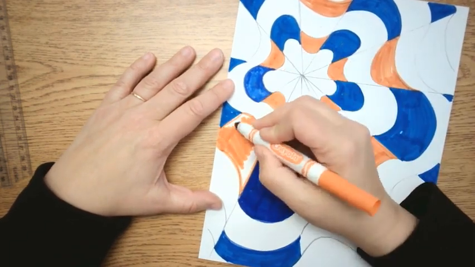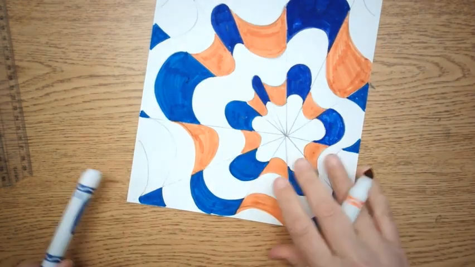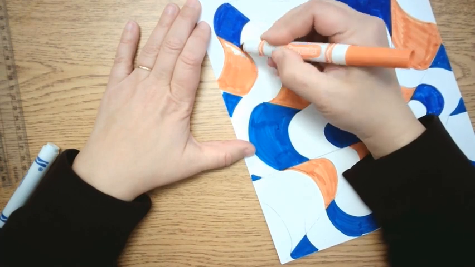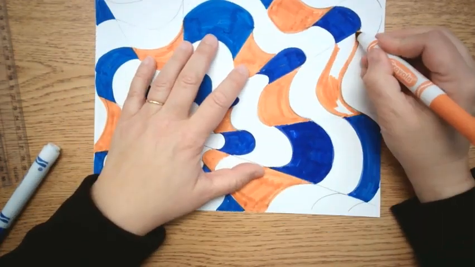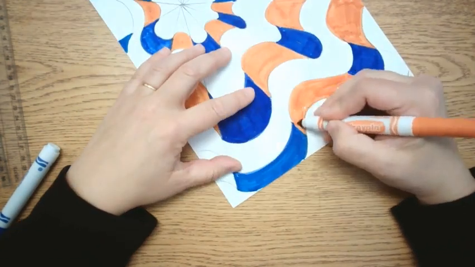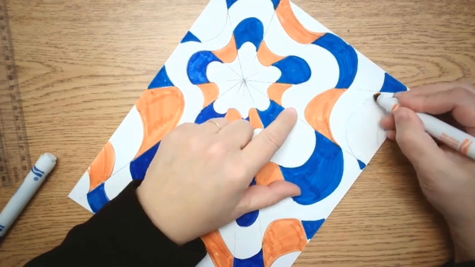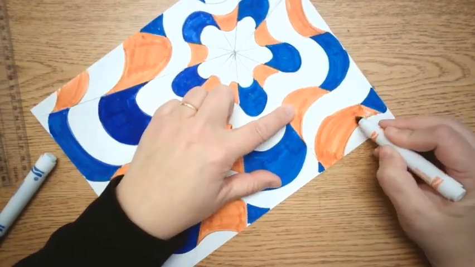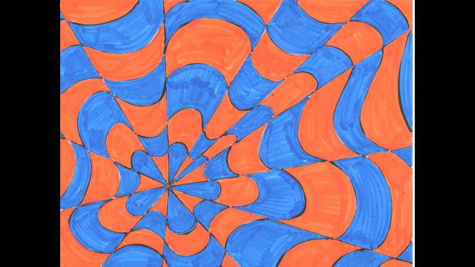See how I'm going around the side at the outline and then filling it in. All right, and I'm just going to let you see how I fill in the rest of the pattern here. So in between the blues, I will put orange, and in between the orange, I will put blues. And see, I'm also turning my paper around over and over again. All right, and then I'm finished coloring in, and that's what it looks like.